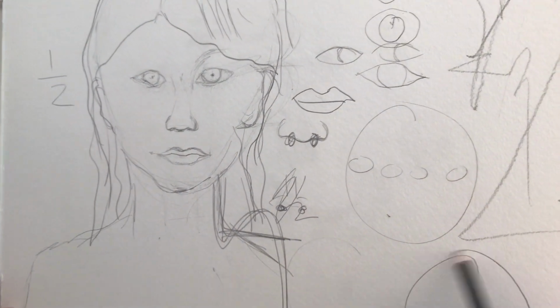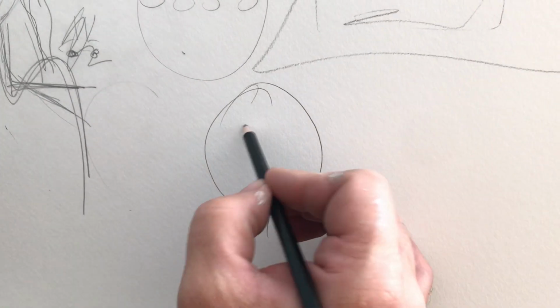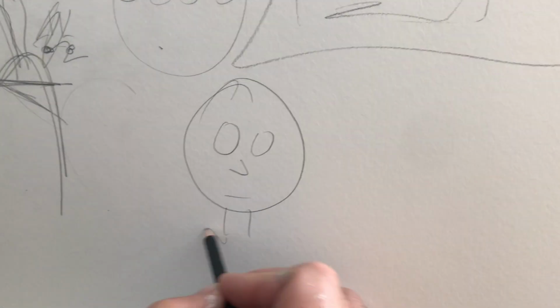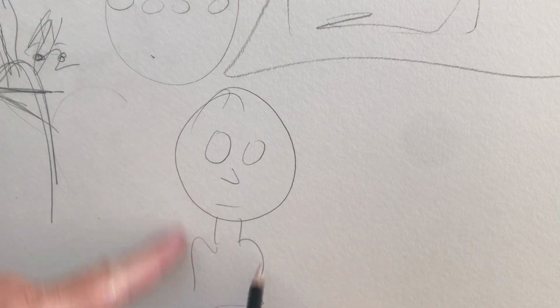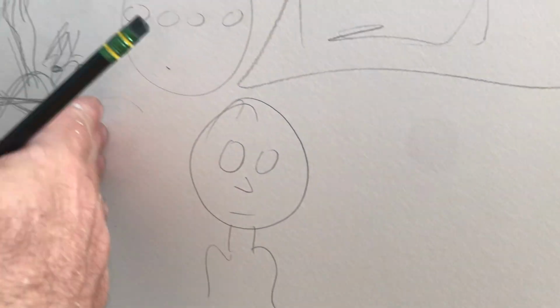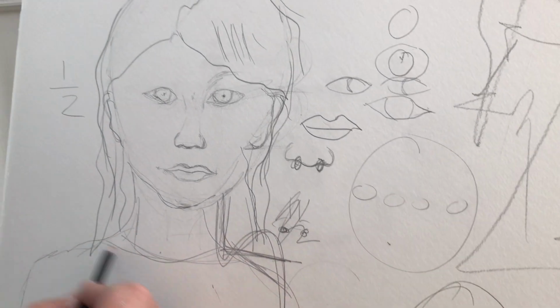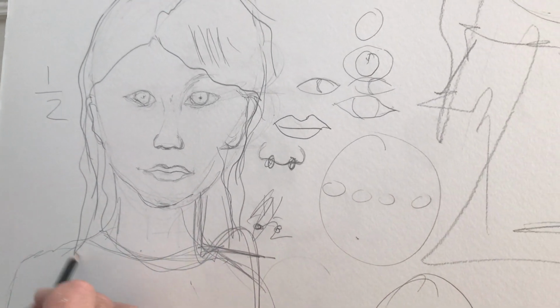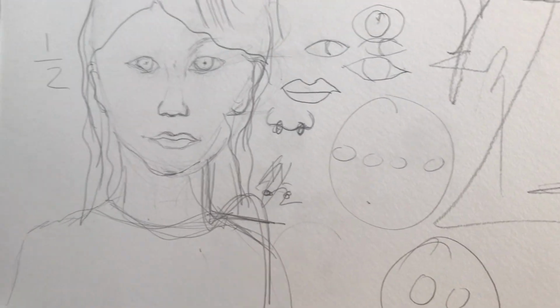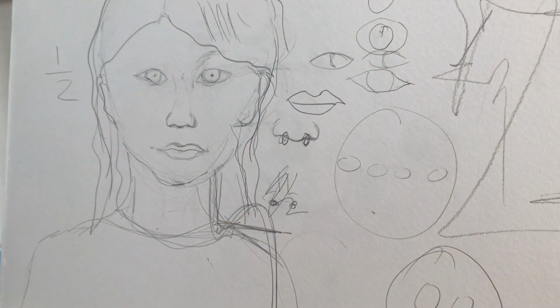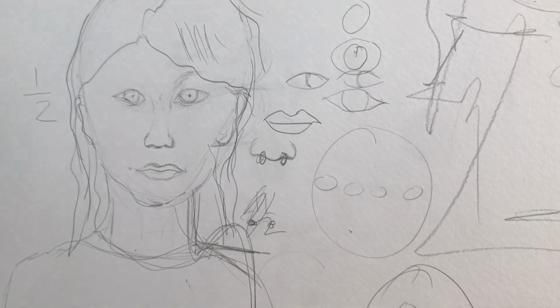We see that a lot, where kids draw the head and the body fits under the head. Nobody's body fits under their head. Your body's wider, so stretch it out. Maybe picture what the person's wearing, and that can definitely make it look a little more realistic.